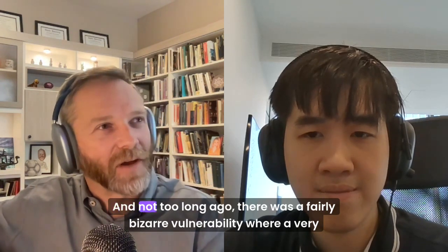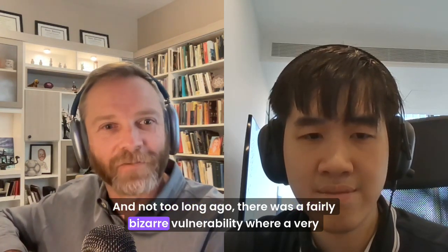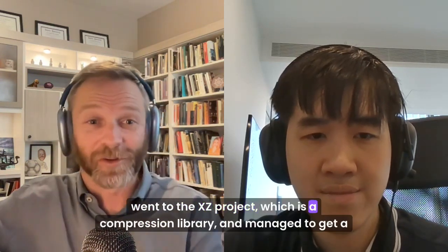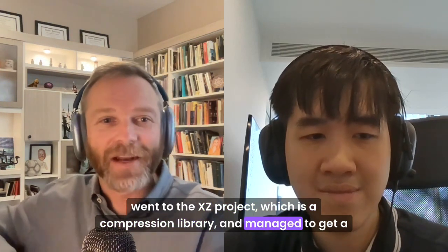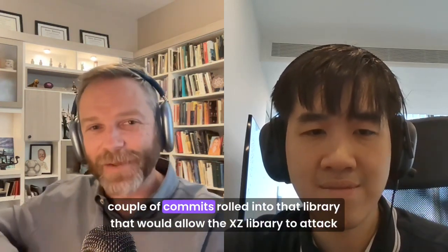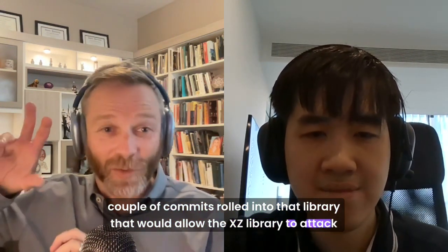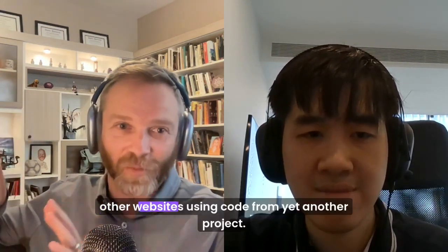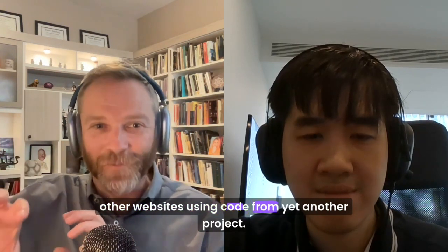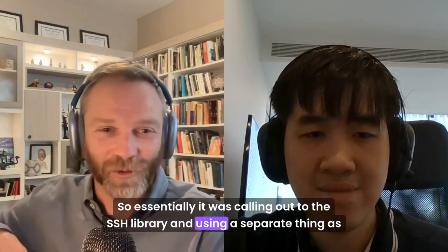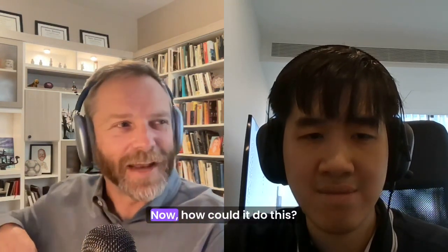And, not too long ago, there was a fairly bizarre vulnerability where a very creative hacker went to the XZ project, which is a compression library, and managed to get a couple of commits rolled into that library that would allow the XZ library to attack other websites using code from yet another project. So essentially it was calling out to the SSH library and using a separate thing as an attack vector.